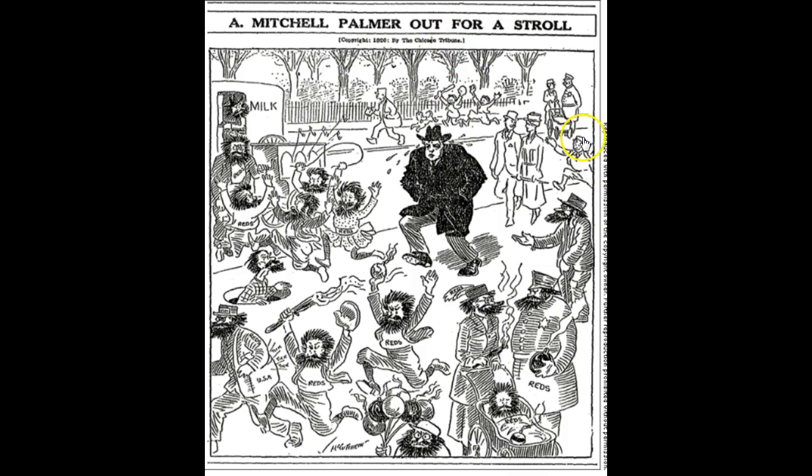Okay, there's A. Mitchell Palmer out for a stroll. This is from the Chicago Tribune. So Chicago, a very immigrant town, particularly Eastern European immigrants. A lot of people from Russia, Poland, Czech Republic, Hungary, that kind of area. And you can see this is kind of mocking him. There's A. Mitchell Palmer, that Attorney General, out for a stroll, and all he sees all around him are Reds. These are all guys with Trotsky, Russian revolutionary kind of beards on them, even the baby.